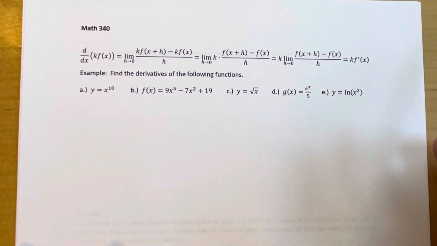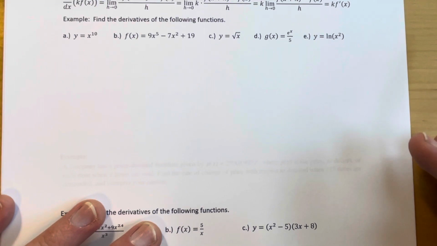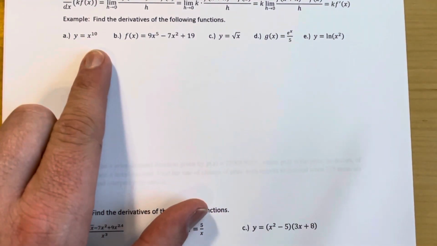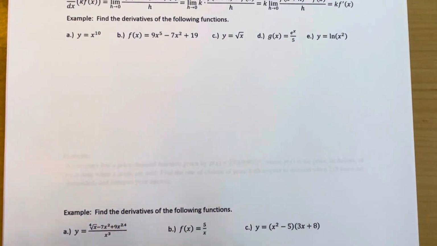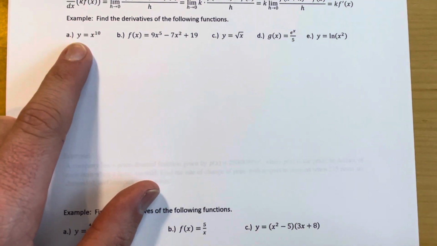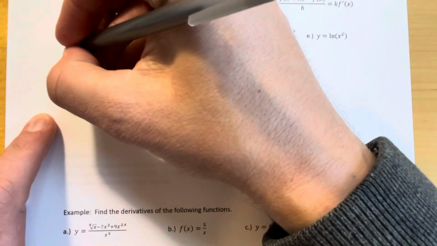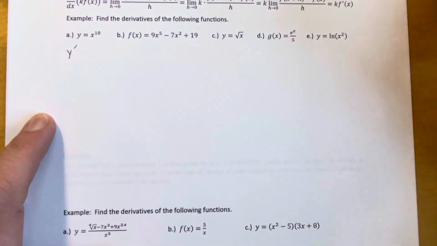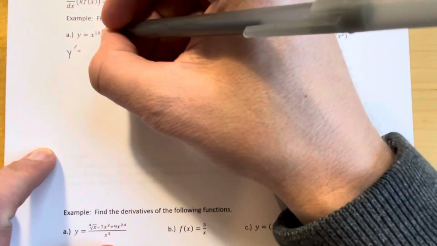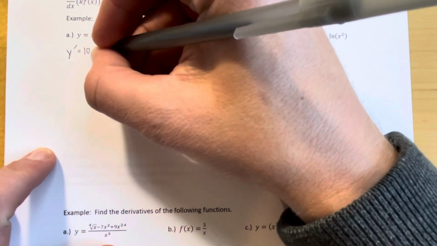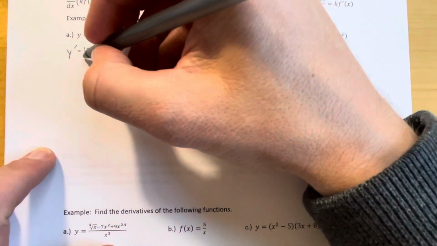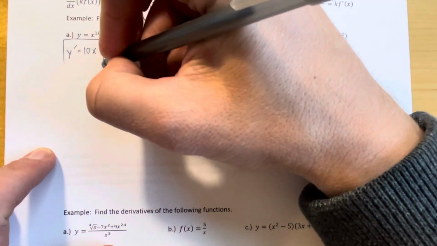So what we want to do is practice using those rules. Here we're going to find the derivative of 5 different functions by using some combination of the rules on that previous page. The first one is the easiest one. So I have y equals x to the 10th. I want y prime, the derivative, and it's a power function, so I just need to apply the power rule. The 10 comes down, and then I subtract 1 from my exponent, 10x to the 9th. That's the whole thing. That's it.